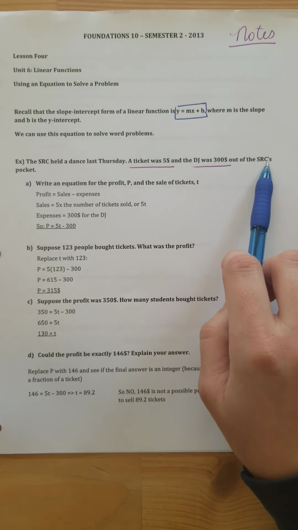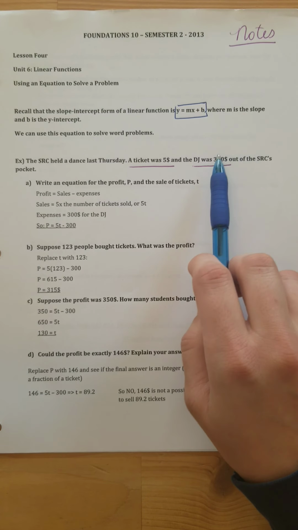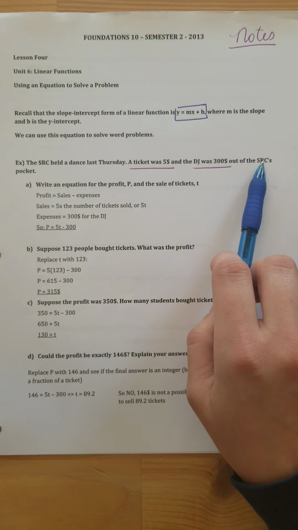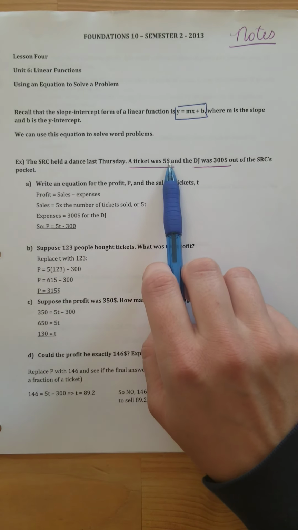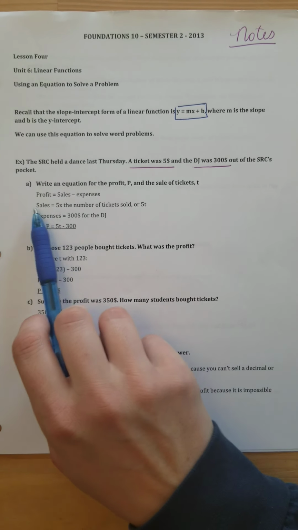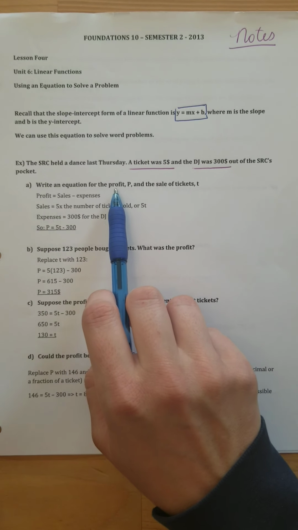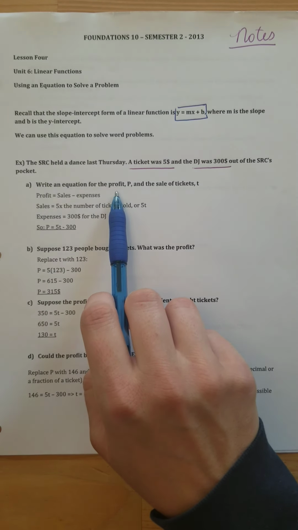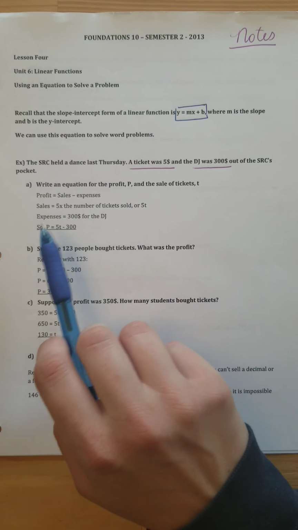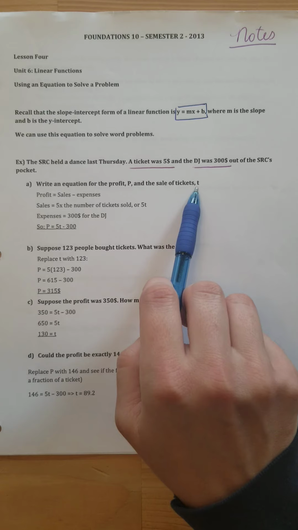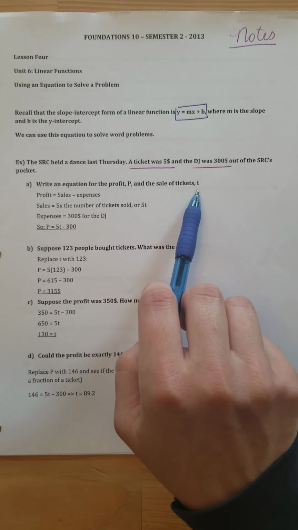So the SRC hired the DJ and they paid the DJ the $300. But the SRC received $5 per ticket. Okay. So write an equation for the profit. Profit is how much money the SRC will make, and we're going to use a P for that. And the sale of the tickets will be T, how many tickets we sell.